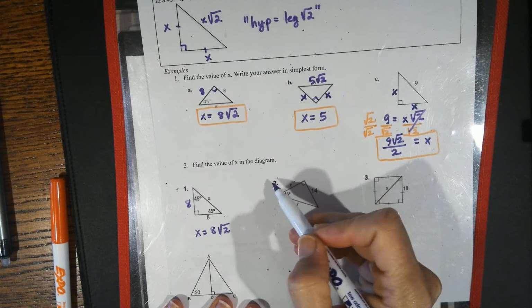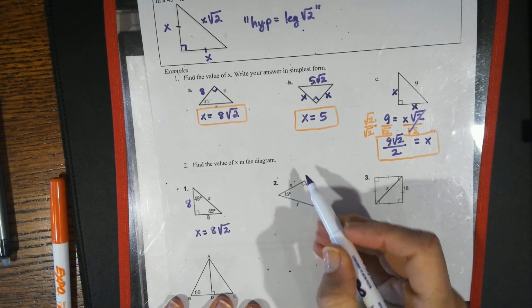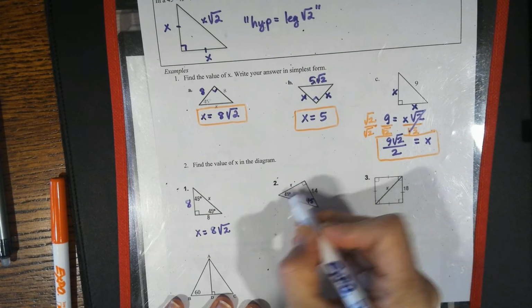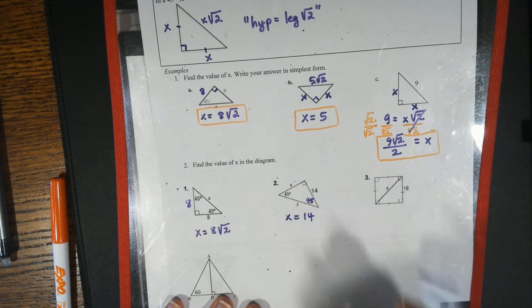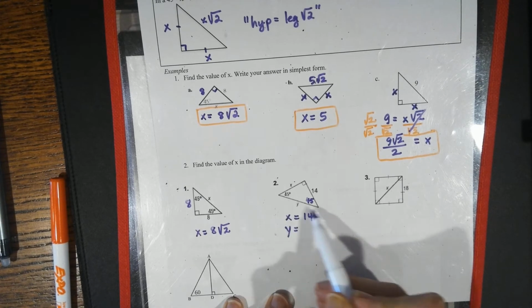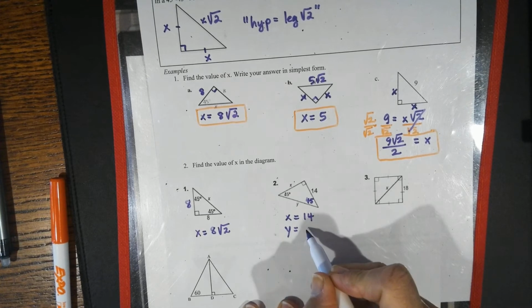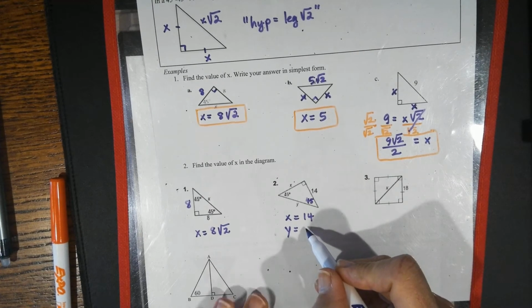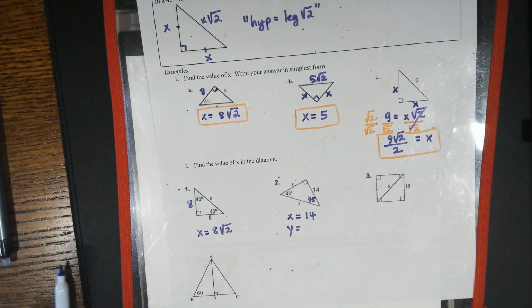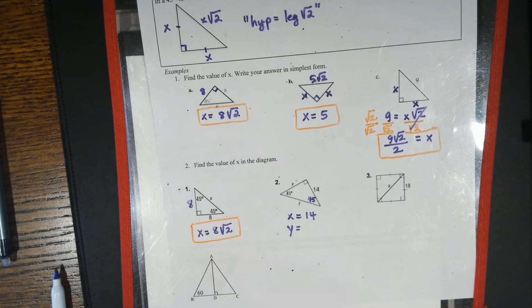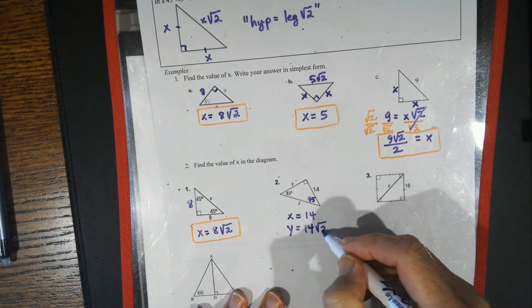Now, for number 2, it's again upside down, but I see that it's a 45, 45, 90. This leg is 14, so that means x is 14 in this picture. And then y is, somebody else tell me. But thank you, Shira. What is y in this picture? Here's your hypotenuse. Your leg is 14, so what is y? 14 square root of 2. There you go, 14 square root of 2.